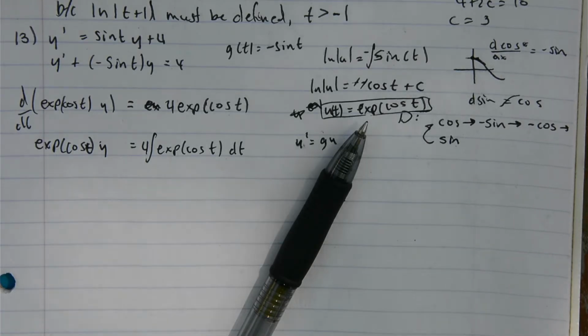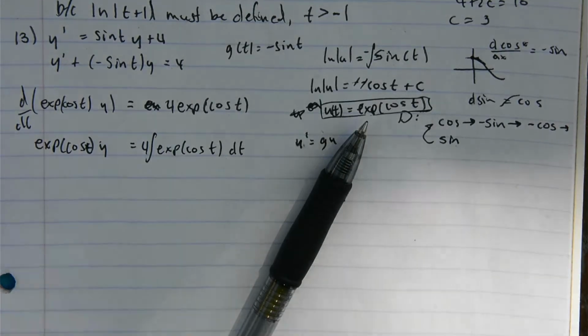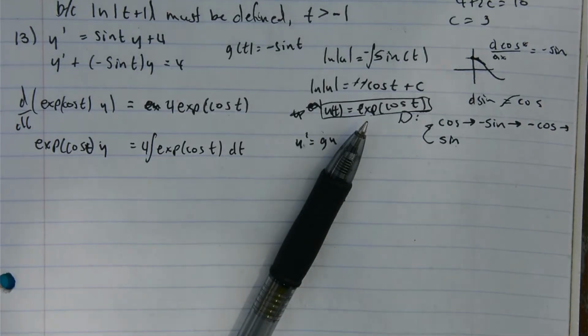Does not have an antiderivative that can be written in terms of elementary functions. However, one clean way to express its indefinite integral is via the modified Bessel function. What is a Bessel function?